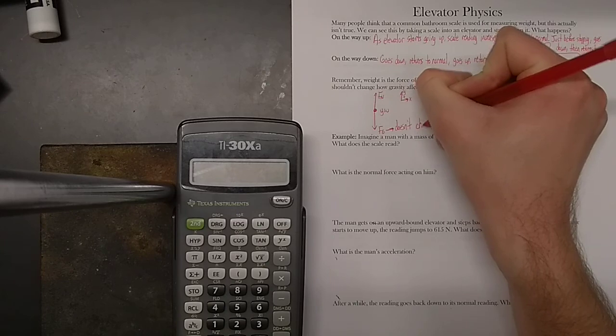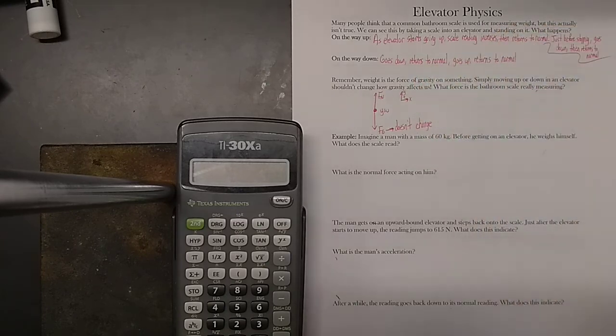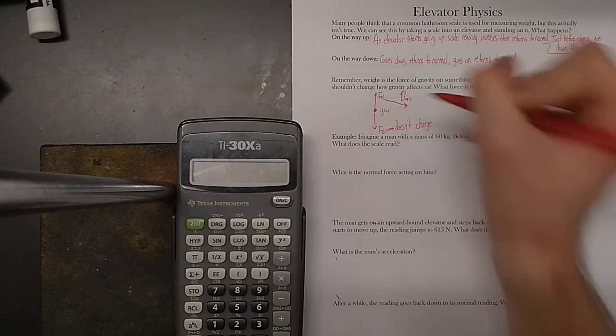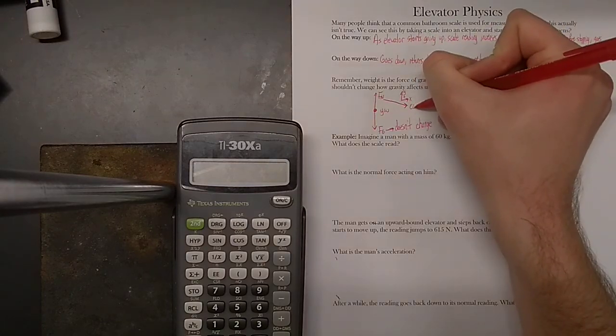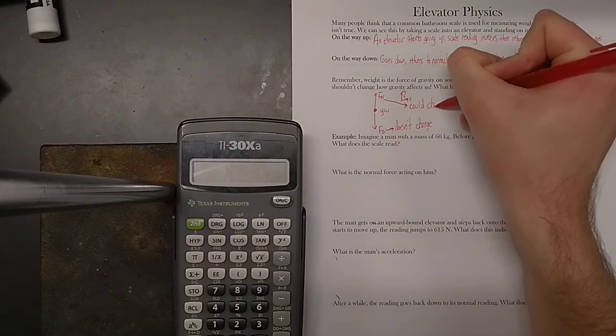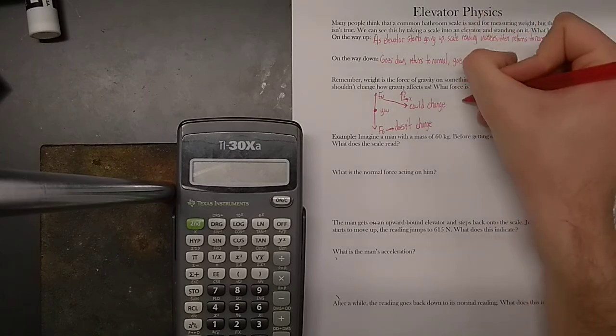So what we must realize is that since the force of gravity does not change in this situation, what about the normal force? Because the scale is telling you some sort of force, okay? Could the normal force change? Could the amount that the scale presses on you change? Absolutely. You can change how much the scale presses on you or how much you press on the scale.